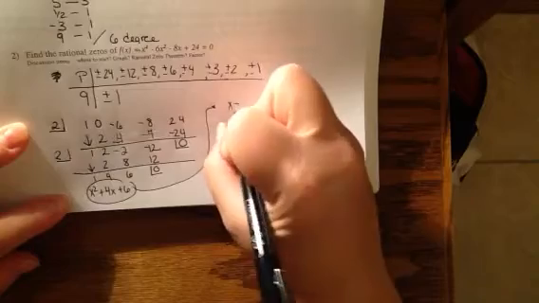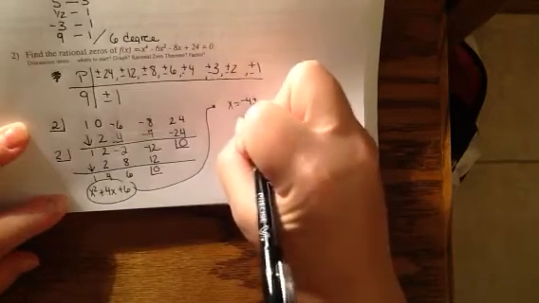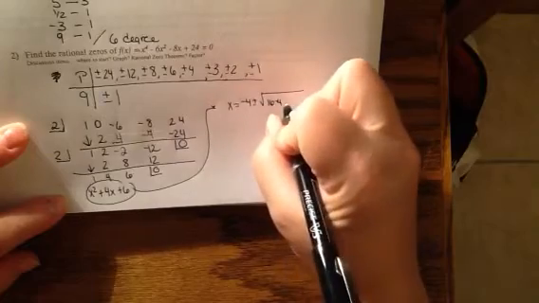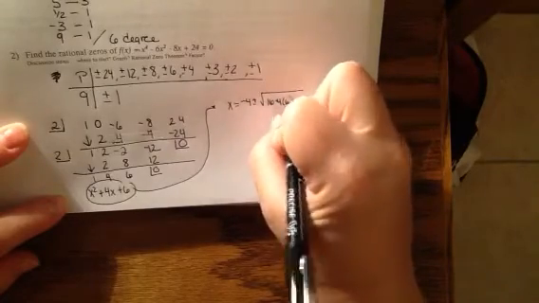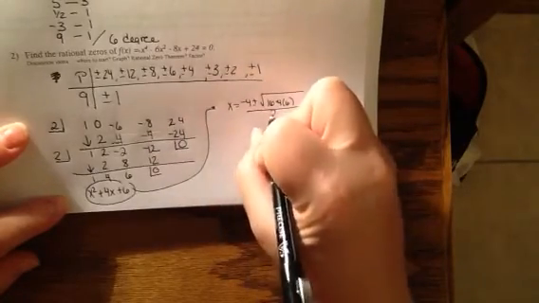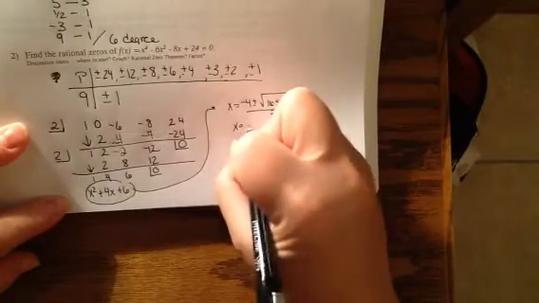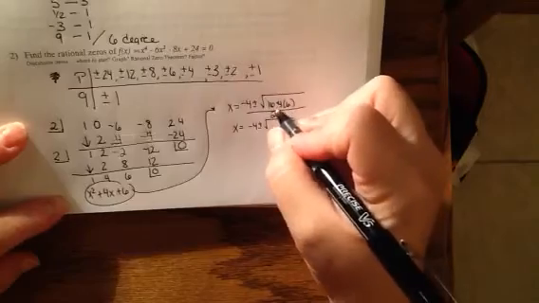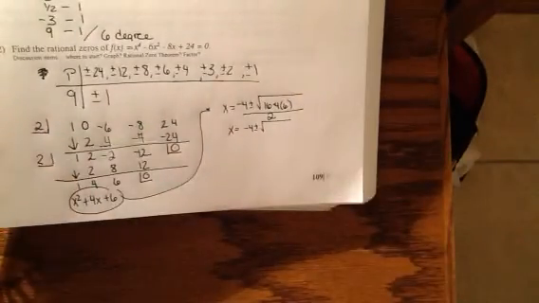So x equals the opposite of b plus or minus the square root of b squared minus 4 times 1 times 6 all over 2a. So x equals negative 4 plus or minus the square root of 16 minus 24.